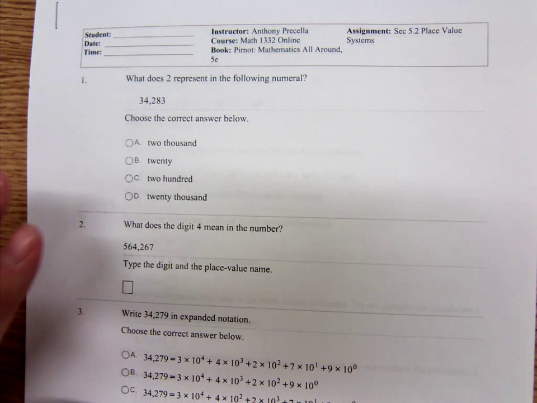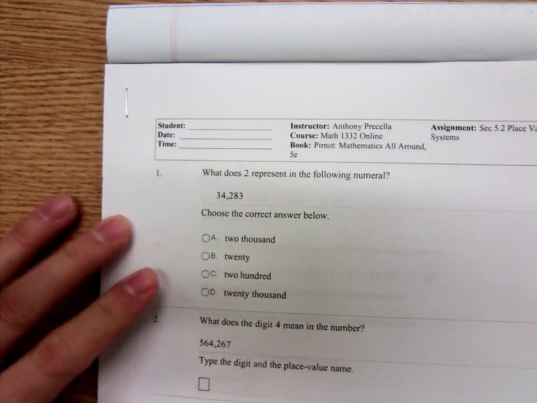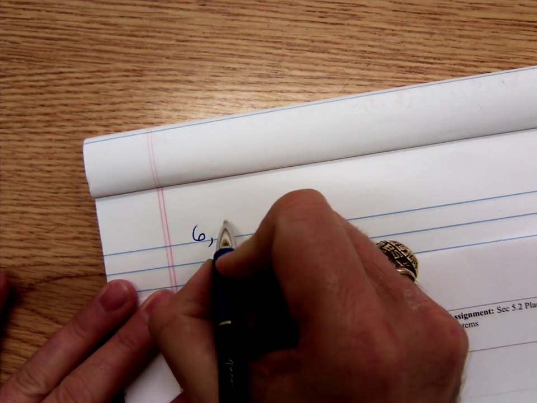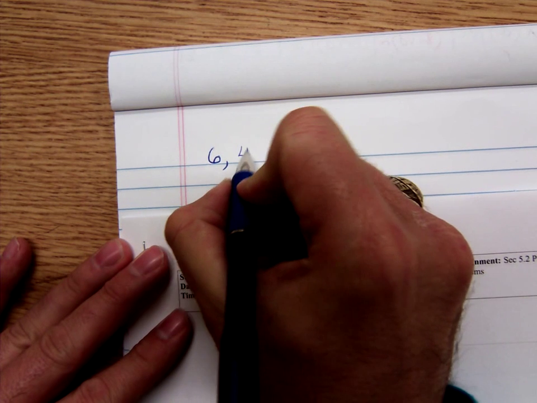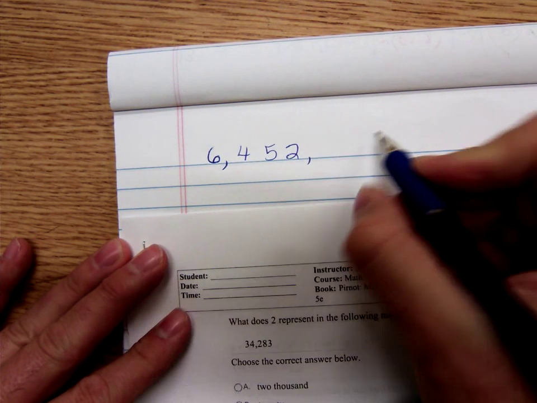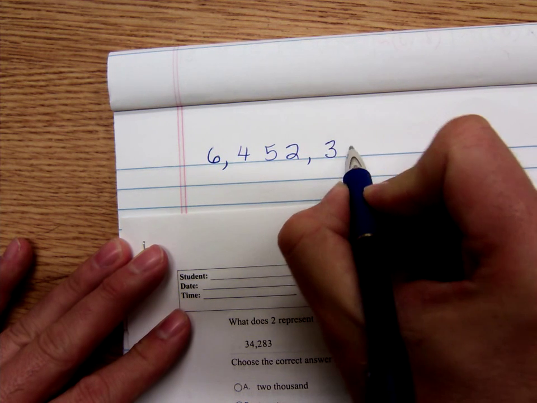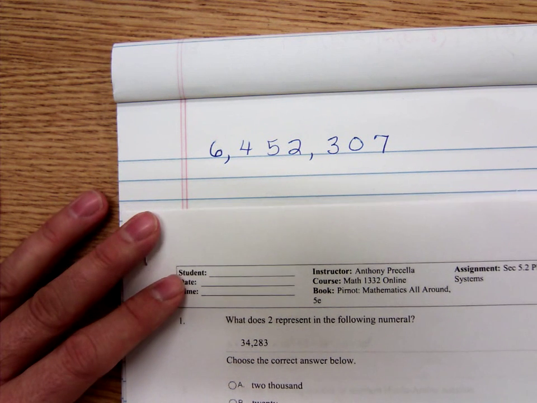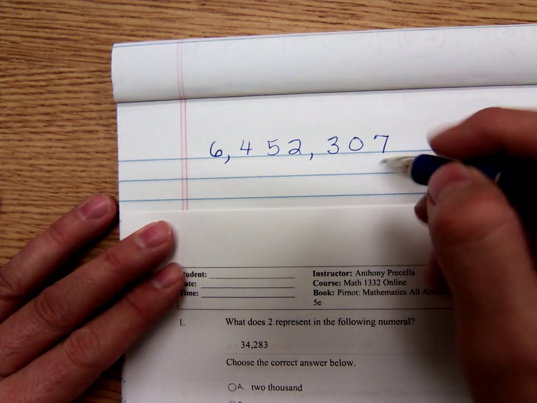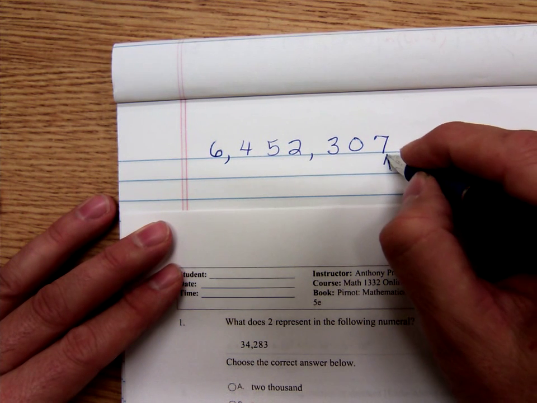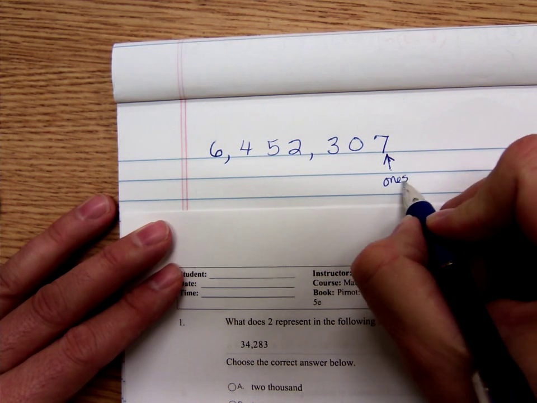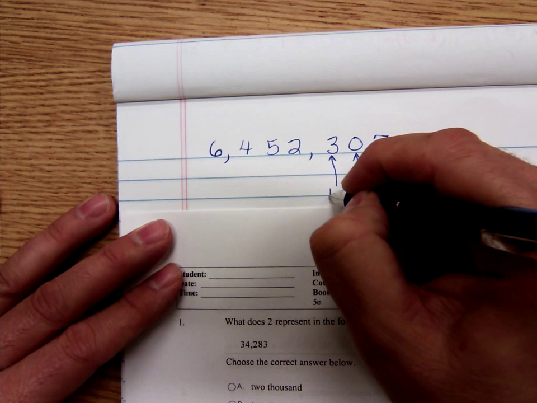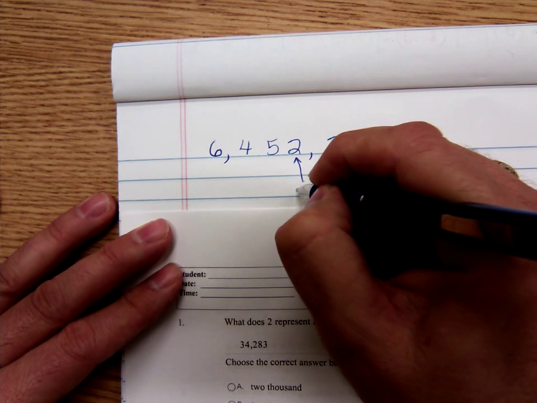What do I mean by place value? Well, if we have some large number, let's say 6,452,307. This first place right here, these are the ones digits. Ones, tens, hundreds, thousands.